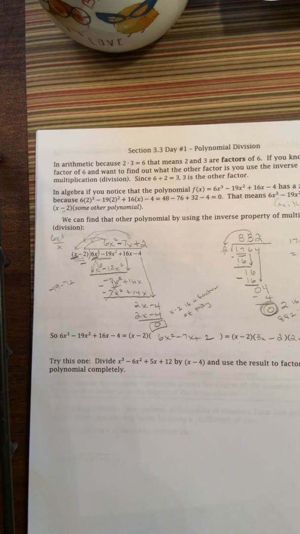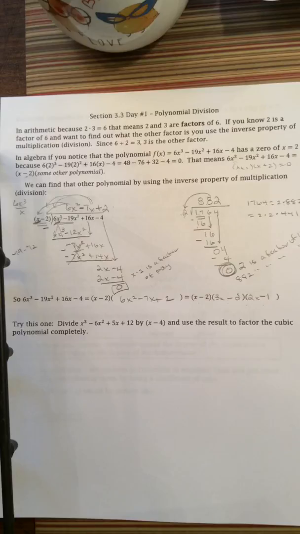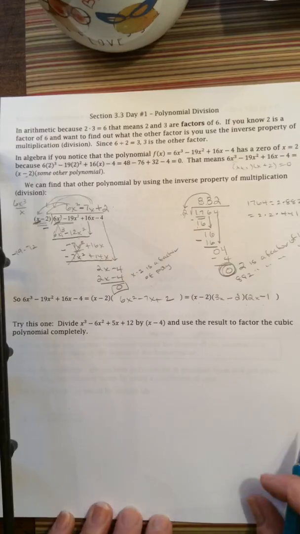All right, so I want you to pause the video for a minute, and I want you to try this bottom one on your own, because watching me do it and you trying to do it are two different things. So pause and try it. I will do it and you can check yourself, and then we'll move on to the next idea.